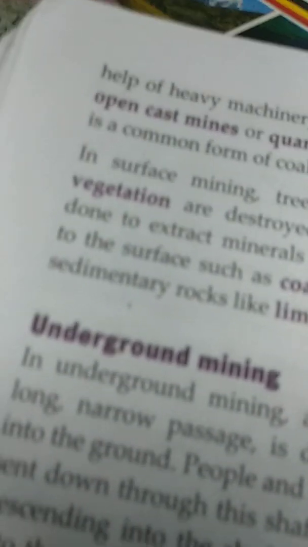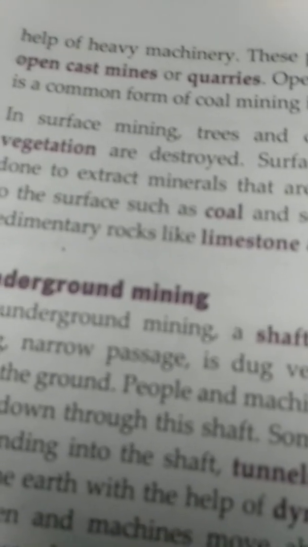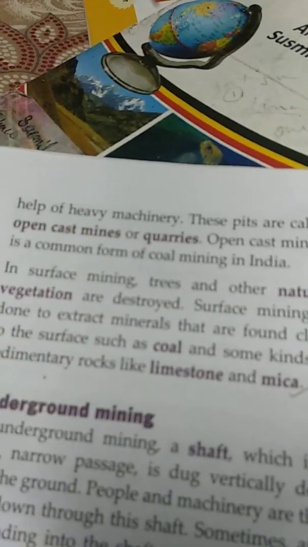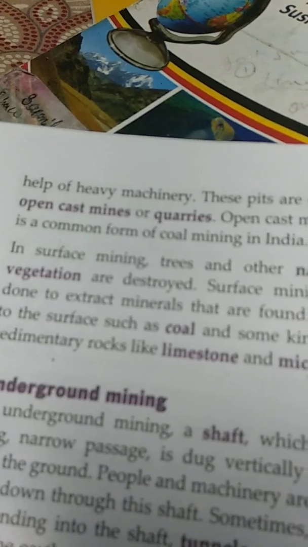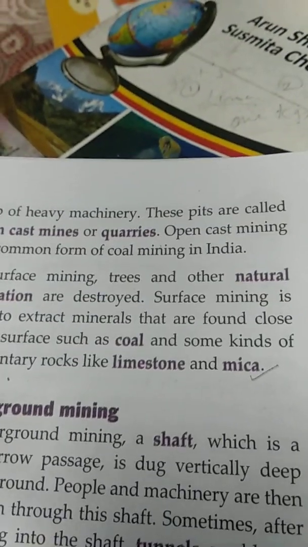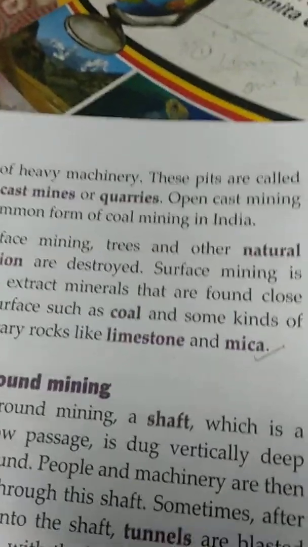For extracting these minerals from under the earth's crust, heavy machineries are used. The holes that are made are known as pits. They are also known as open cast mines or quarries. Open cast mining is a common form of coal mining in India, as you have seen in the exhibition.